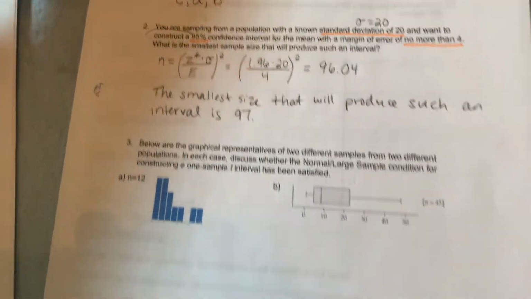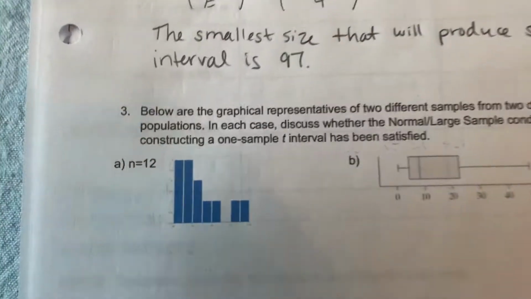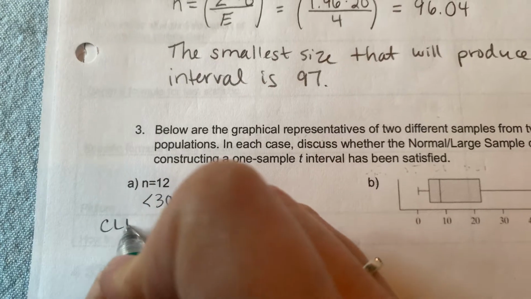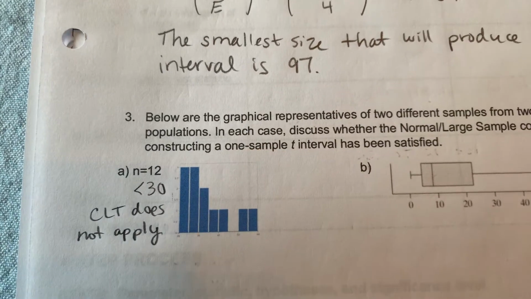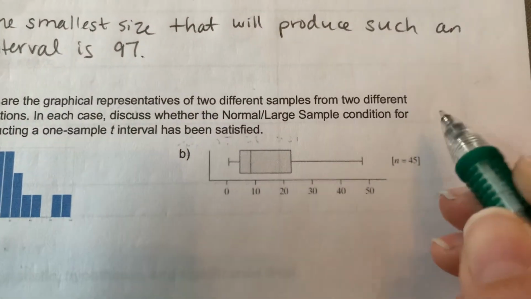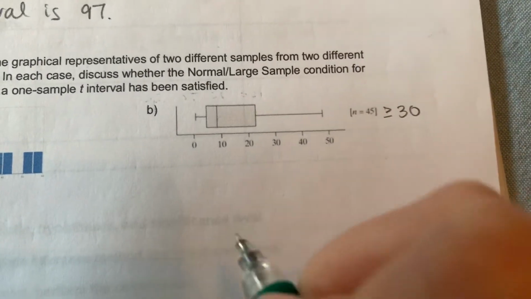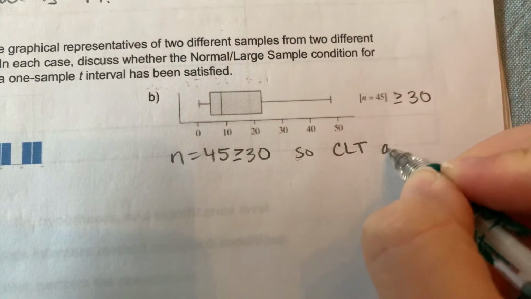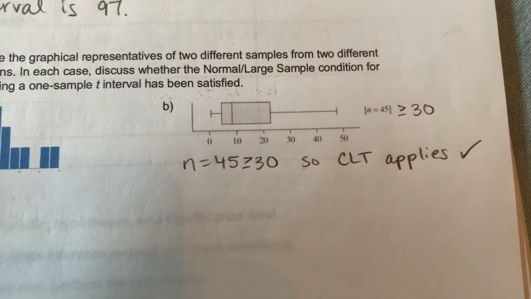Since I don't know anything about the populations, whether they're normal or not, I'm going to check that n is greater than or equal to 30. So this one says n is equal to 12. That is less than 30. The CLT does not apply, so I cannot use that way of satisfying the condition. However, in part B, n is equal to 45. Aha, that is greater than or equal to 30, so the CLT will apply. So I'm just going to go ahead and answer that question. n equal to 45 is greater than or equal to 30, so CLT applies. And I'm just going to put a check mark to indicate that the condition is met.